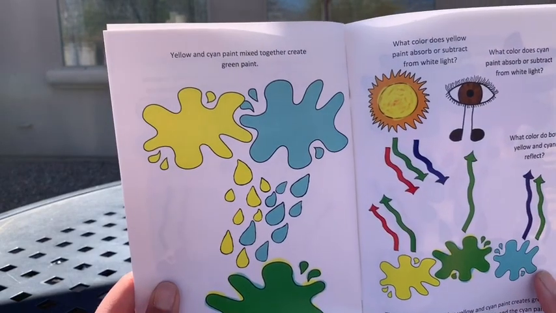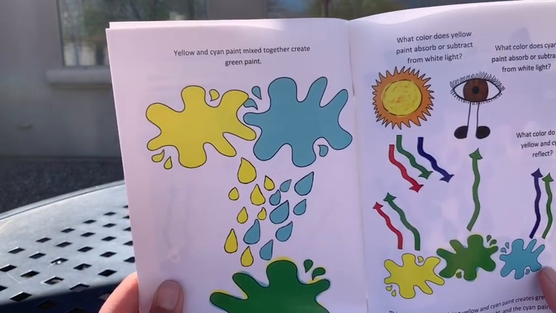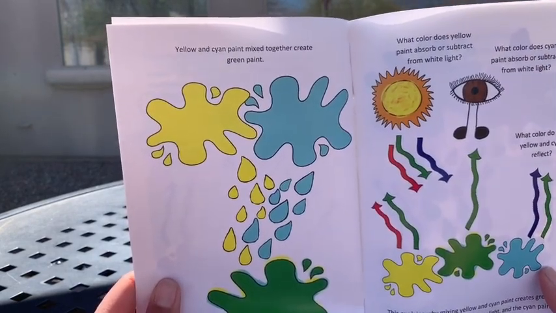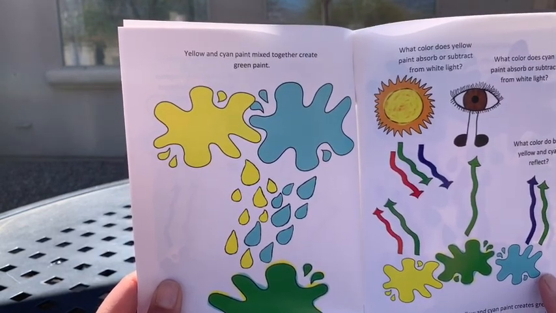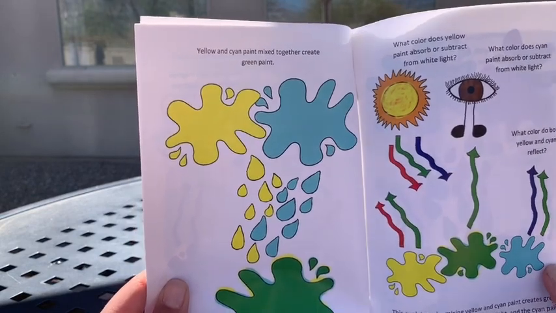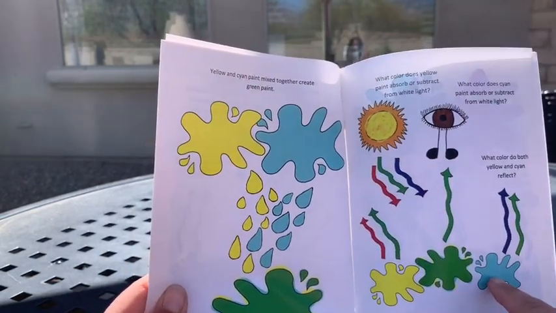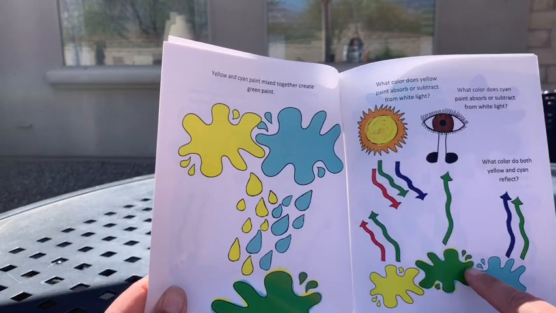Now, cyan and yellow paint mixed together create green paint. What color does yellow paint absorb or subtract from white light? What color does cyan paint absorb or subtract from white light? And what color do both yellow and cyan reflect?